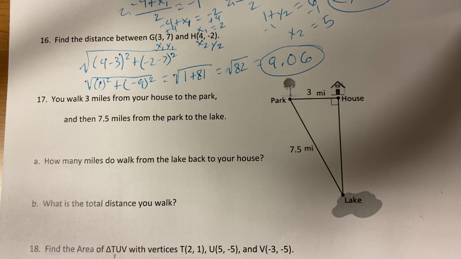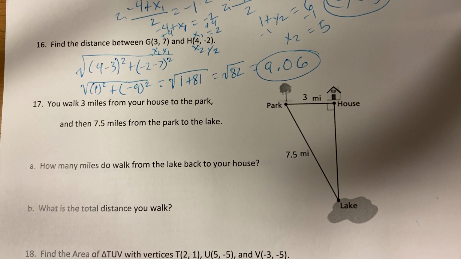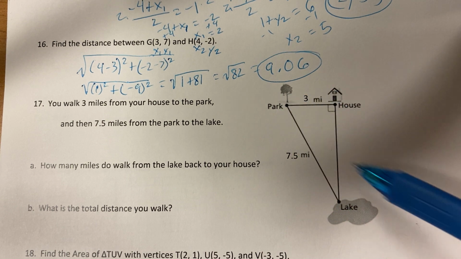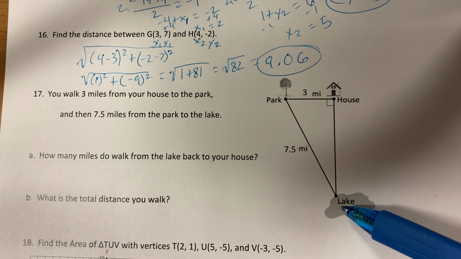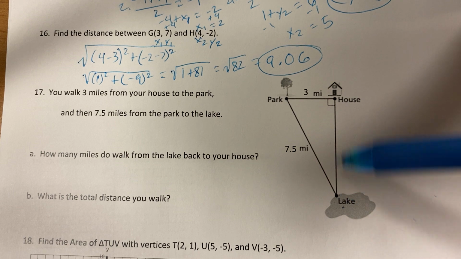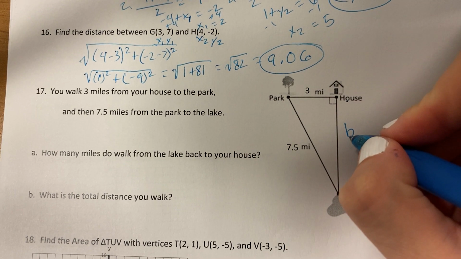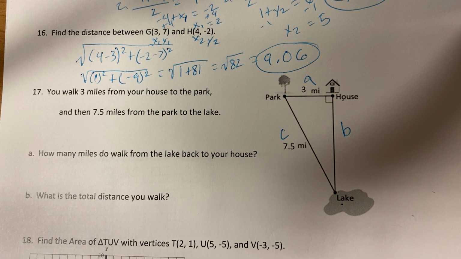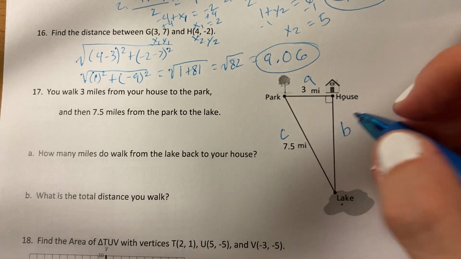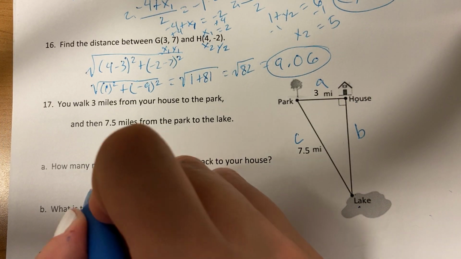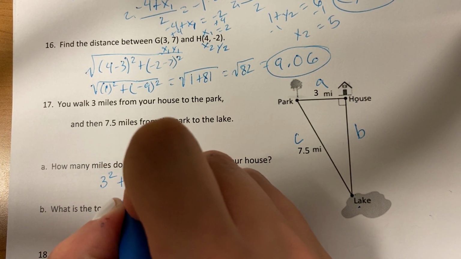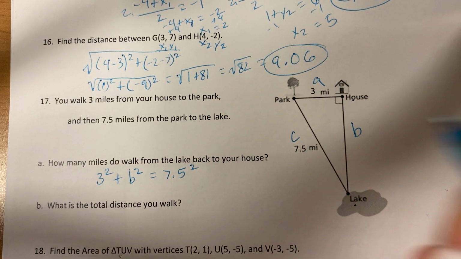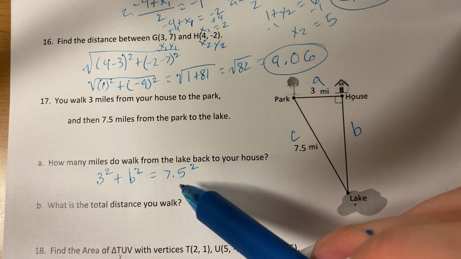All right. So here we go. We're walking 3 miles from our house to the park, then 7.5 to the lake. How many miles do you walk from the lake back to your house? So we're trying to find B. We know this is A, this is C, and so we're going to use our Pythagorean theorem when we see a right triangle like this. So we'll plug it in. 3 squared plus B squared equals C squared. So notice how I put the C on this side.